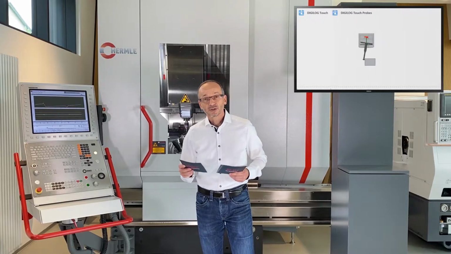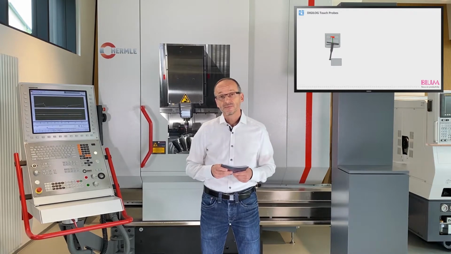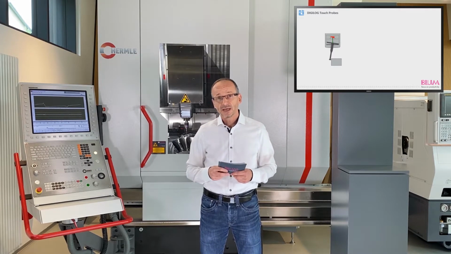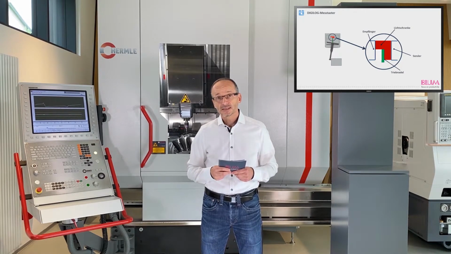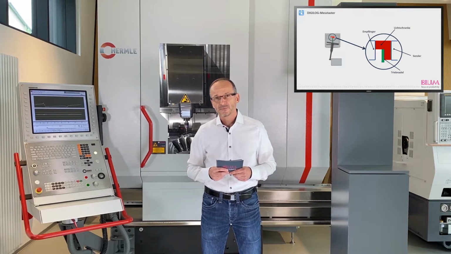Later on, I'll use various application examples to show you what this actually makes possible. A DIGILOG probe combines the characteristics of digital measurement and analog measurement. How is this possible? How does a DIGILOG probe work? Let's take a look at the design of a Bloom probe.